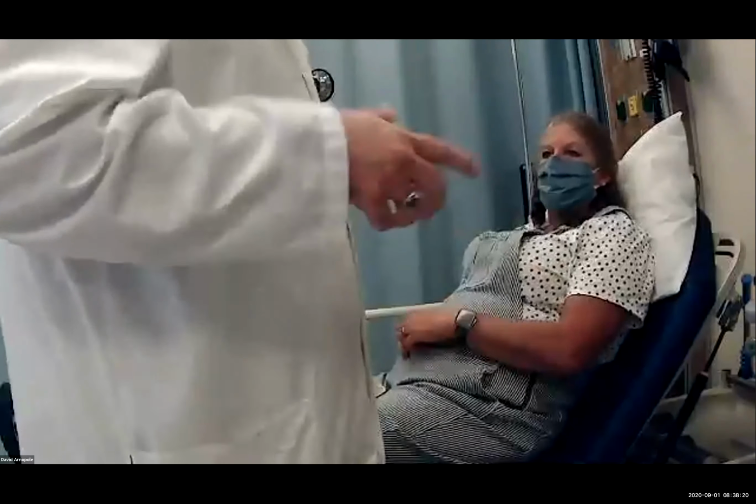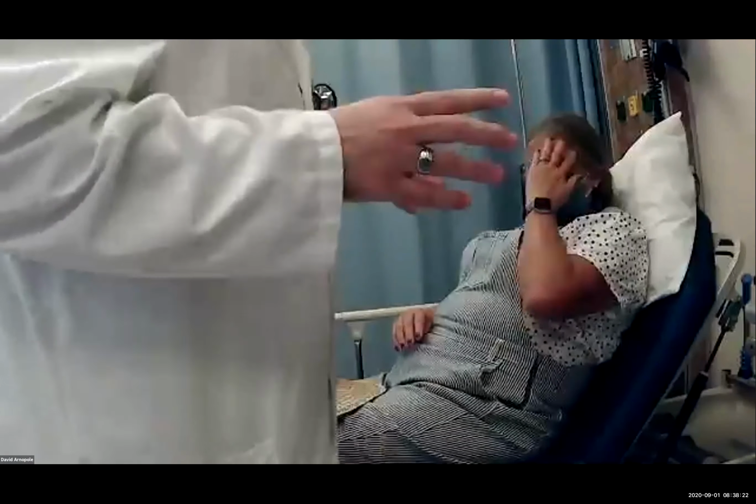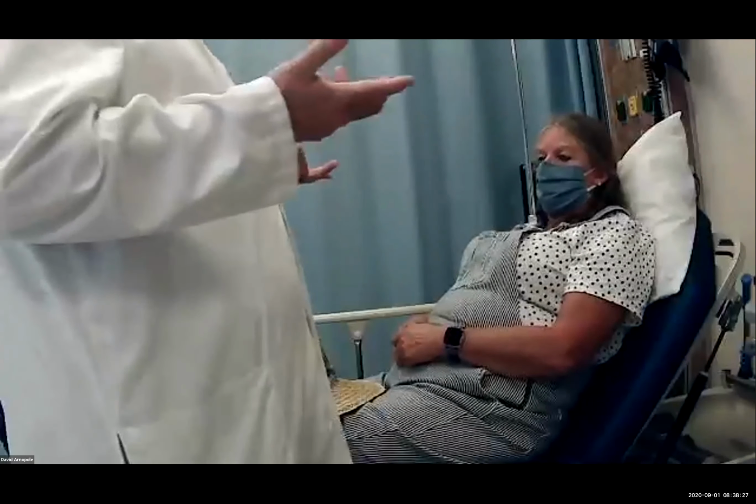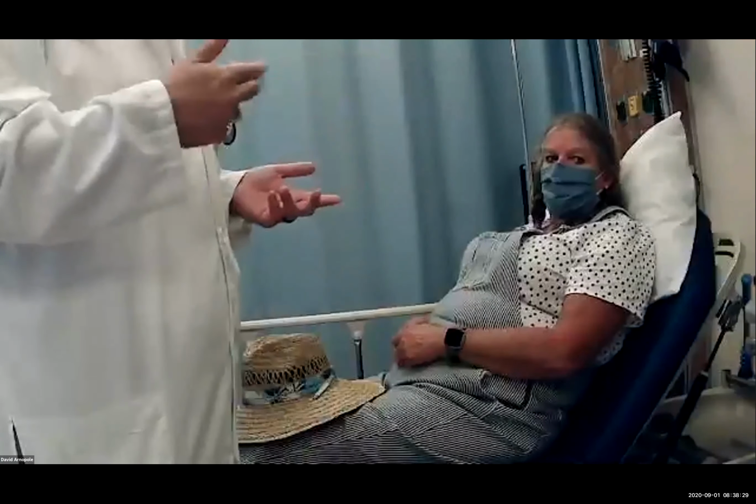Whenever I check anything, I'm checking everything bilaterally, which means both sides at the same time, to make sure that they are equal. I should expect if I have a pulse that I'm going to check, I should expect the pulse to be equal on both sides.